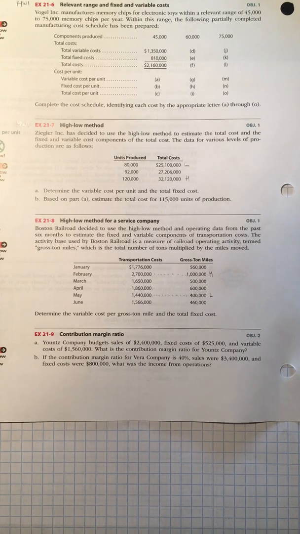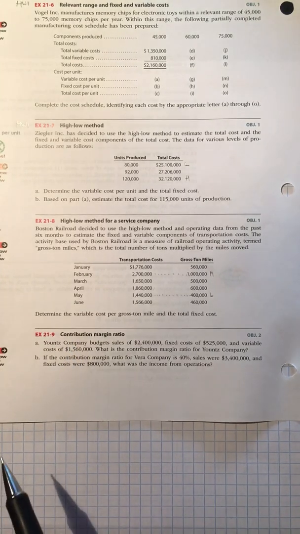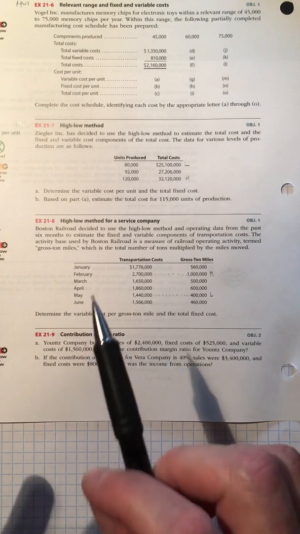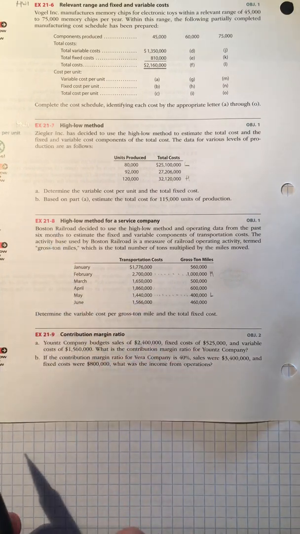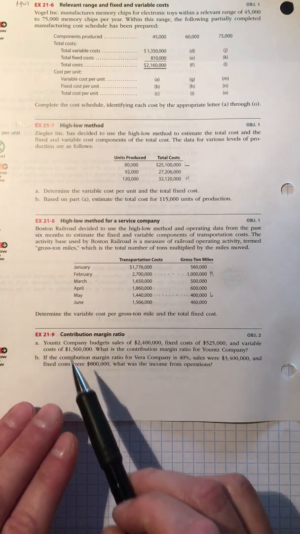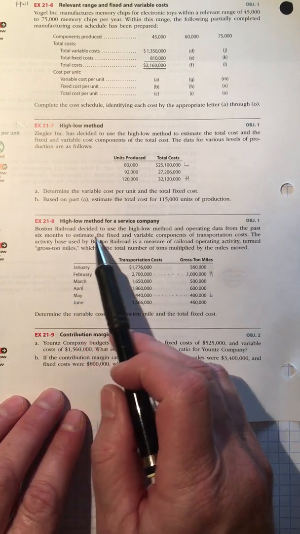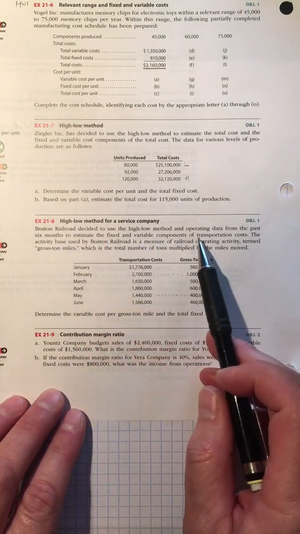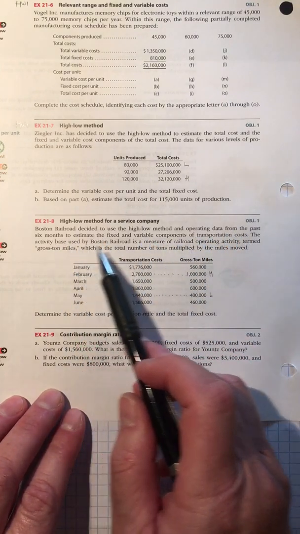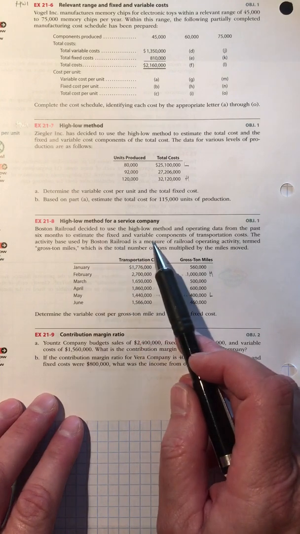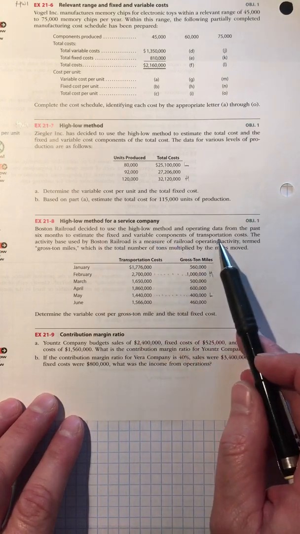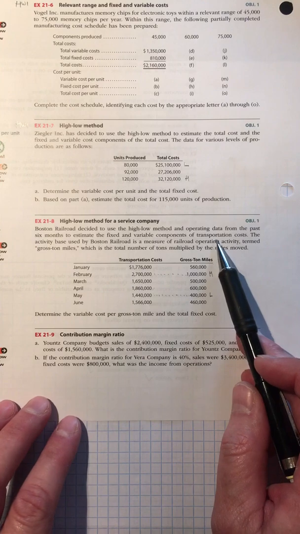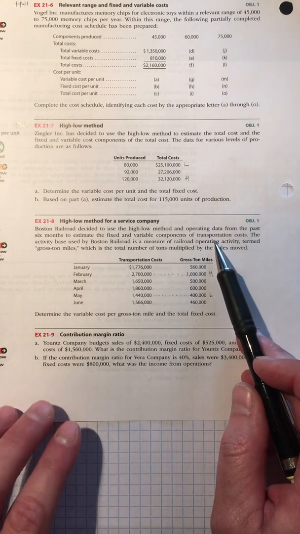Okay, let's take a look at exercise 21-8. It's not part of your homework, but it's very similar to 21-7, so I think this will be helpful for you. In this case, Boston Railroad decided to use the high-low method and operating data from the past 6 months to estimate the fixed and variable components of their transportation costs. So that's a mixed cost, so it has elements of both.